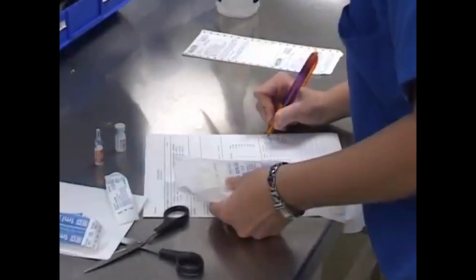Labeling is the most critical part of any facility's QA process. All preparations must be labeled accurately for safe administration of medicine, and labels should be easy to read and understand. In this section, we'll review labeling.